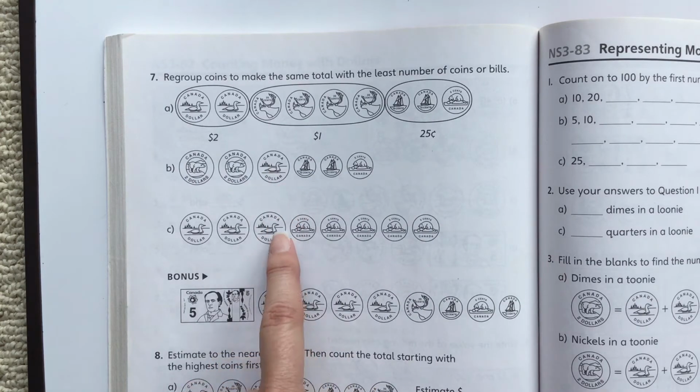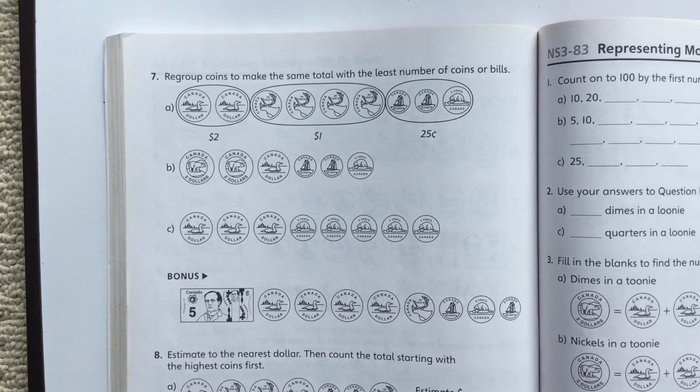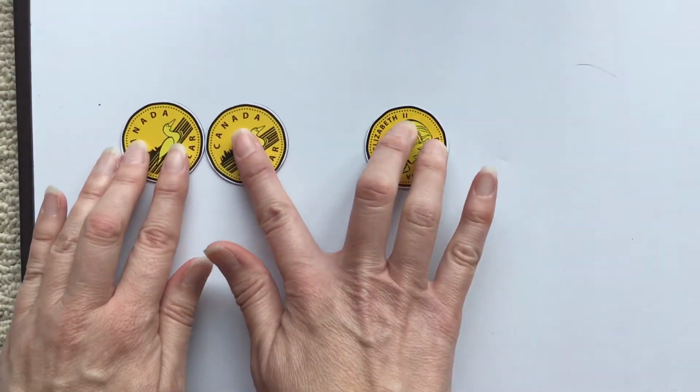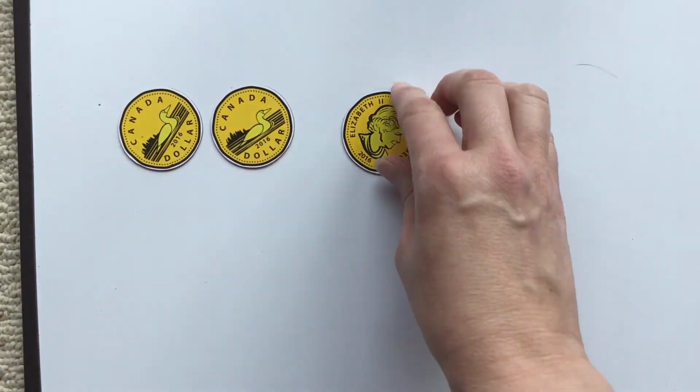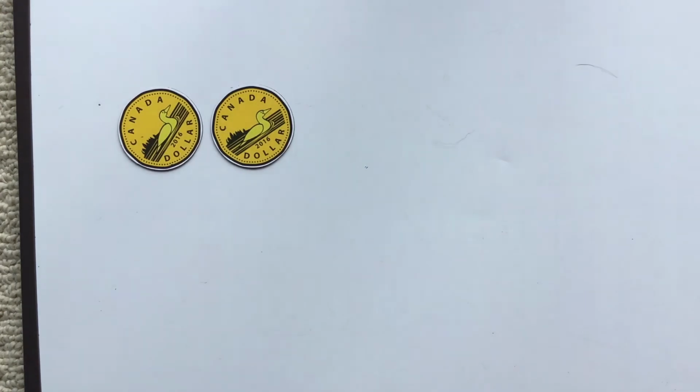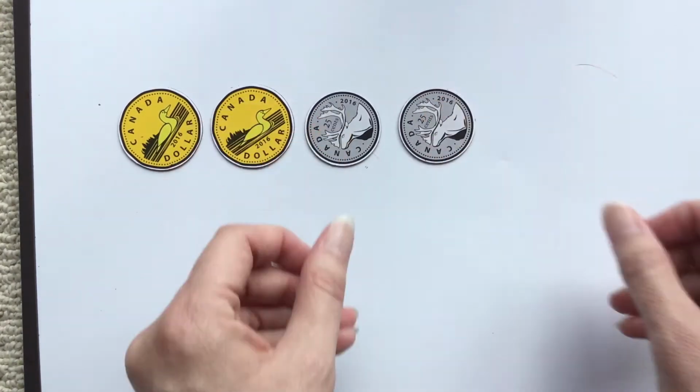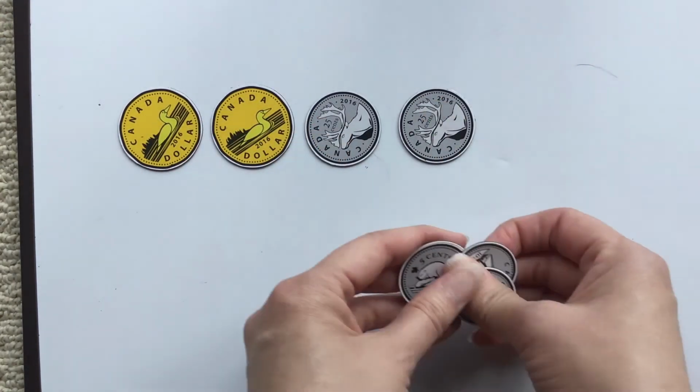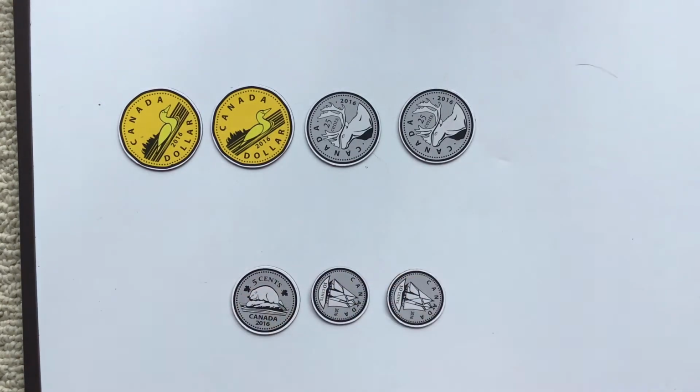Now I'm not going to do these ones with you because I want you to apply what you learn from this lesson. So I'm going to take a few coins and lay them out on my screen, and we're going to group them. Let's say I just pulled this out of my pocket. I have 2 loonies, 2 quarters, a nickel, and 2 dimes. I want to find the same total but with the least number of coins possible.